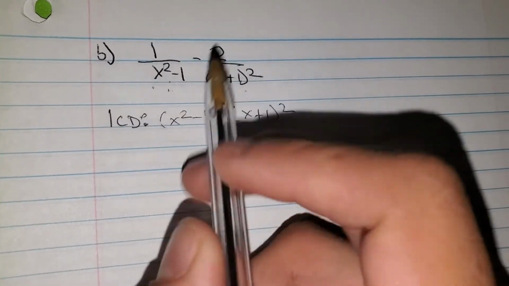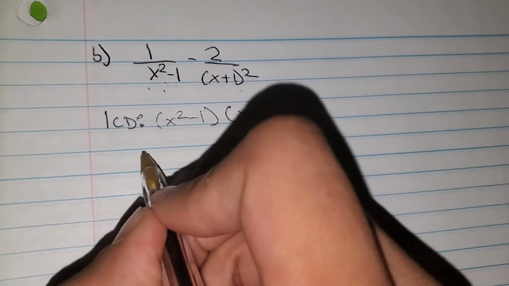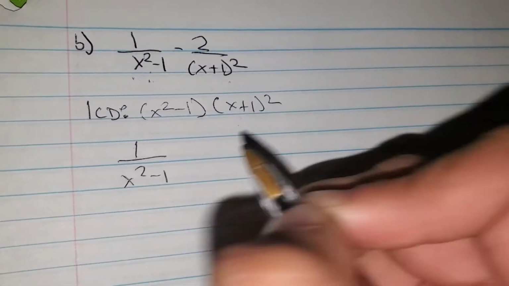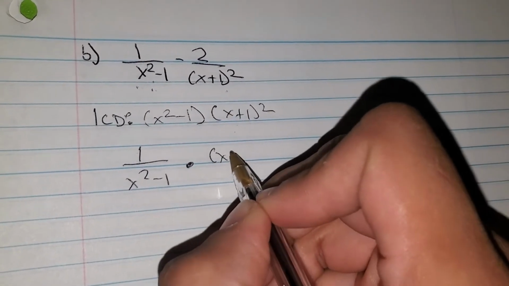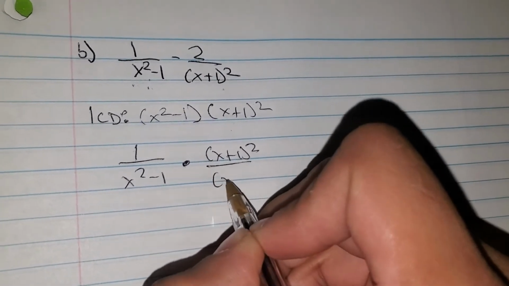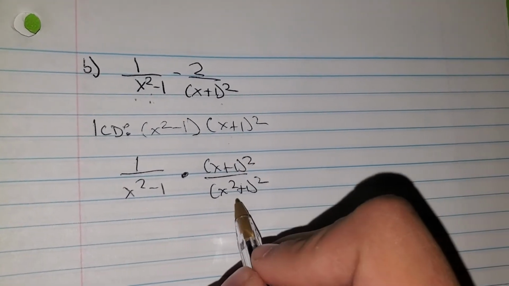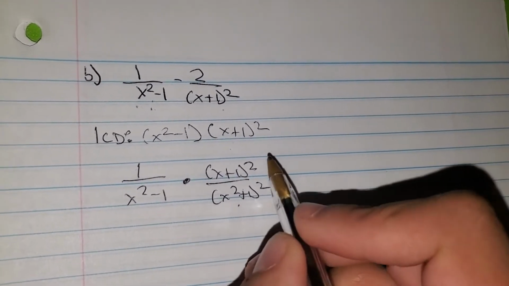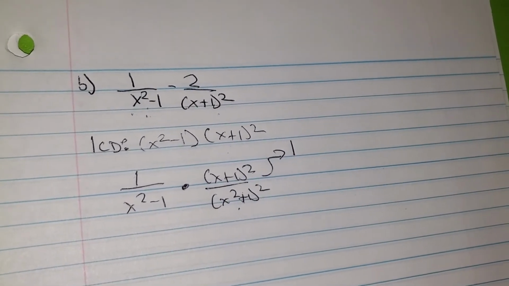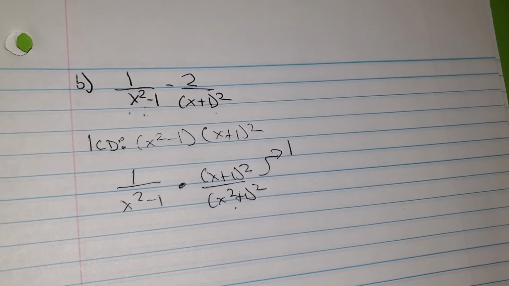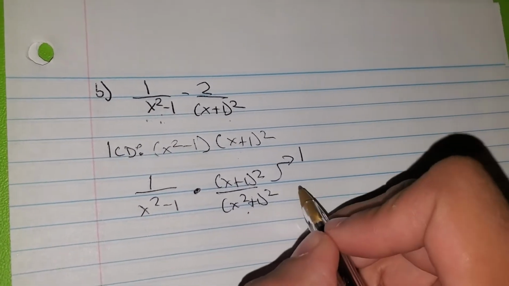But pretty much, with our LCD, we now multiply 1 over x squared minus 1. We rewrite the fraction and multiply by a quantity in the numerator and denominator, because the laws of algebra say so. Also, it's the same as multiplying by 1, like we would in adding and subtracting fractions. And pretty much this gives us our LCD and allows us to add and subtract the fractions.